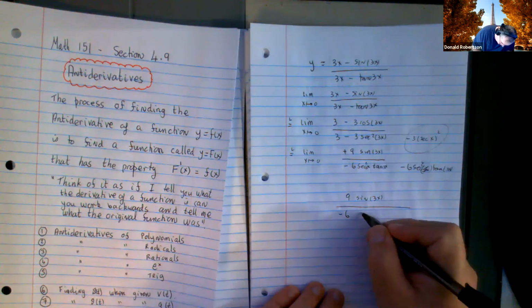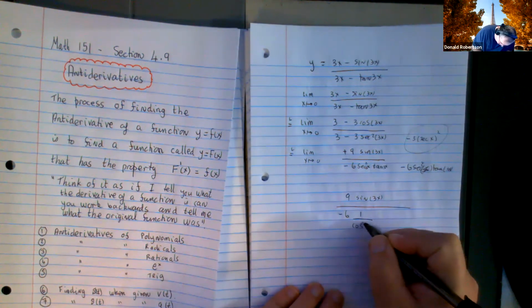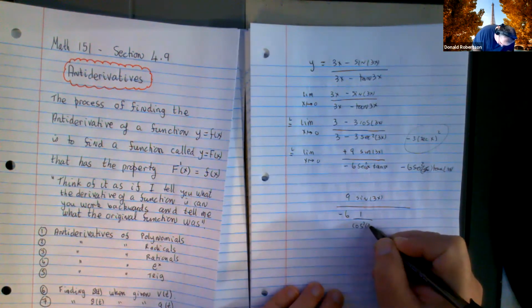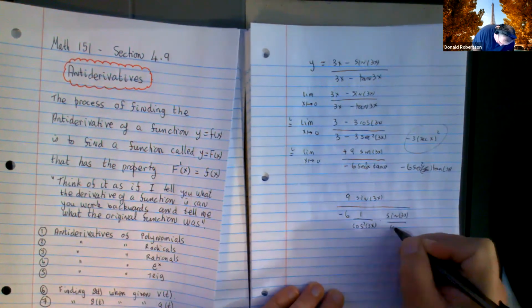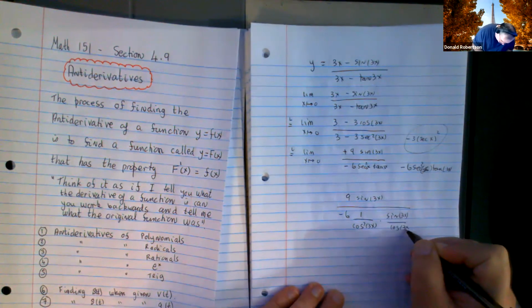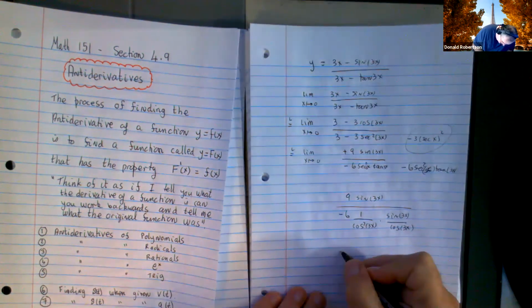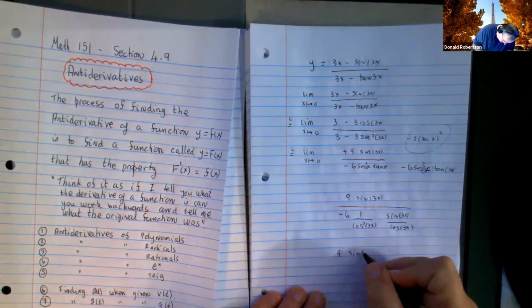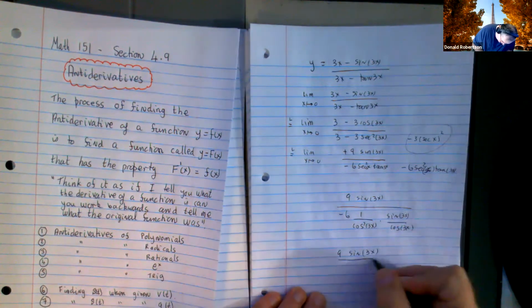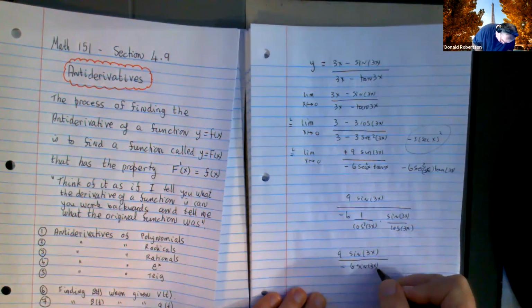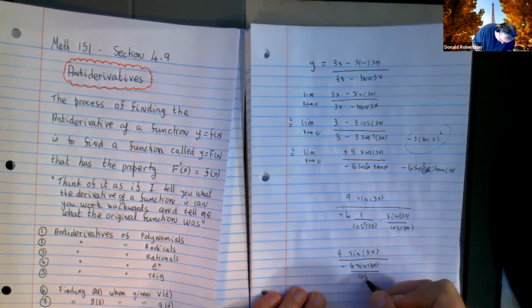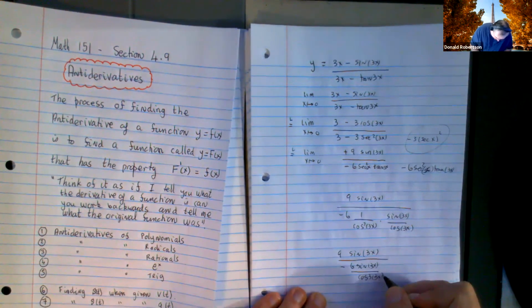A secant squared is 1 over cos squared. A tangent is a sine over cosine. So I'm looking at 9 sine 3x over -6 the sine of 3x all over cos cubed 3x.